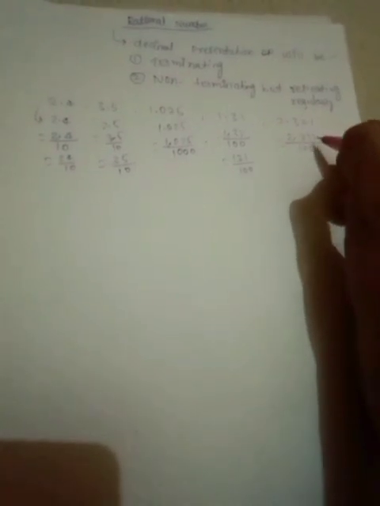2.321 can be written in the form of 2321 upon 1000. If we want to remove the decimal point, after the decimal point there are 3 digits, so we put 1000 in the denominator. Yes or no? Yes. Here 2.4 stops, it means the value terminates after some decimal points. Yes or no? 1 digit, 2 digits, 3 digits, 5 digits, and so on.